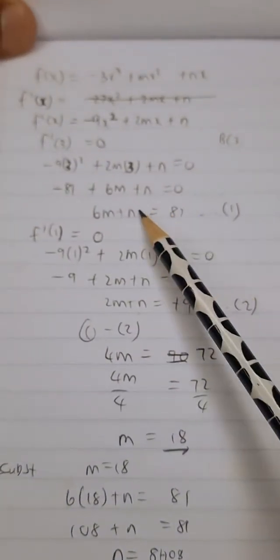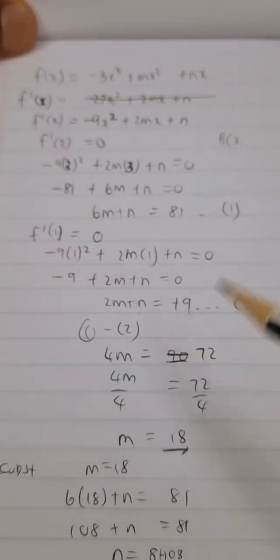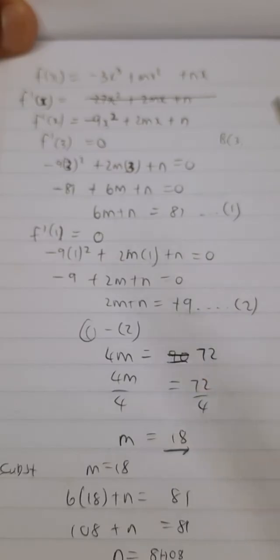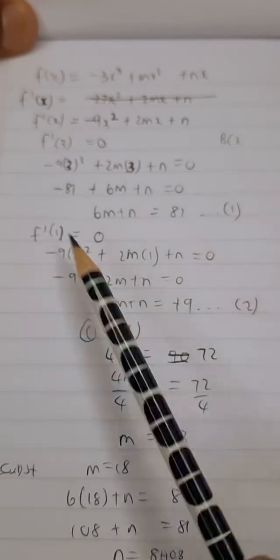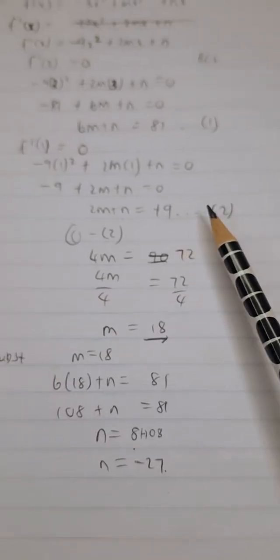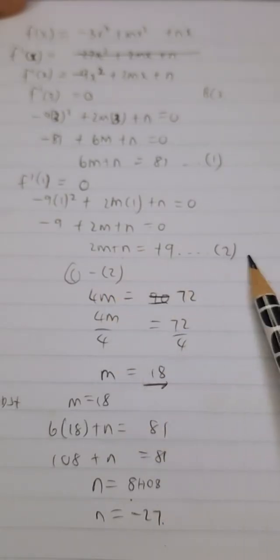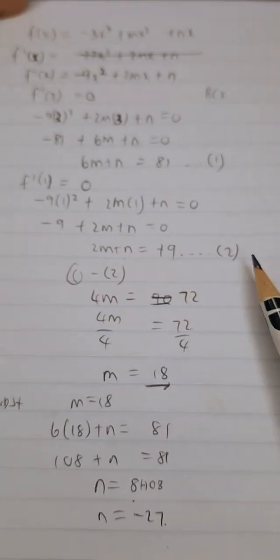And these two equations in terms of m and n are coming from what? Our substitution of the x-coordinate of the stationary points after deriving the cubic function whilst it is in terms of m and n. We then take equation 1 and equation 2 and solve them simultaneously.